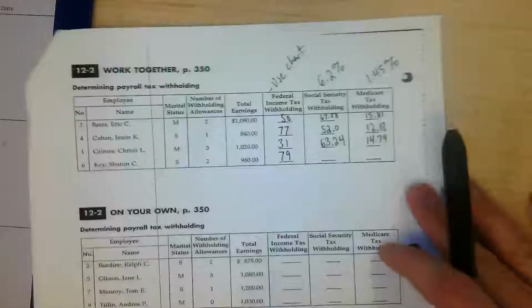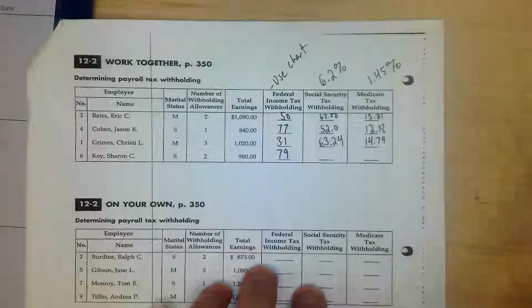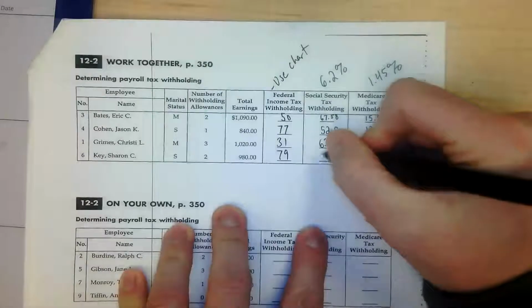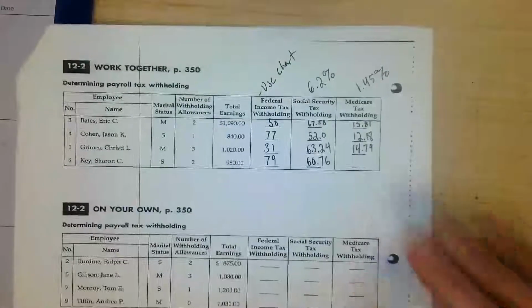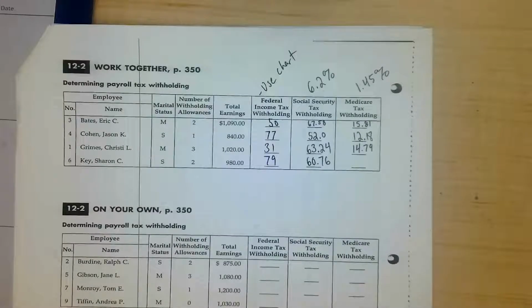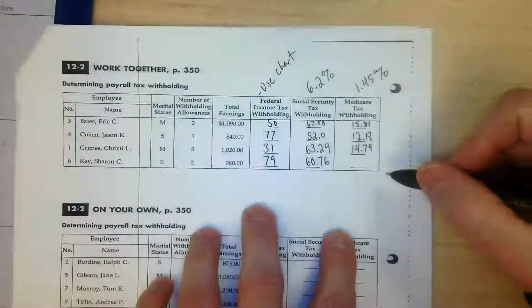All right, Social Security. Who's got it? Addison. 60.76. And someone with a bad GPA. Keegan, what'd you get for Medicare?